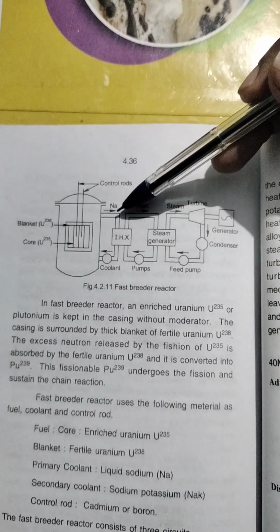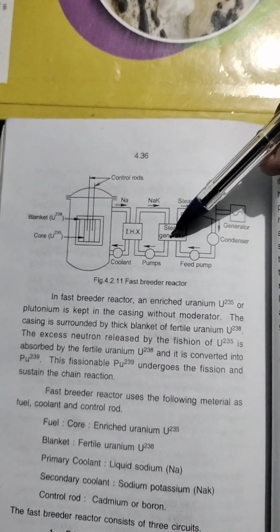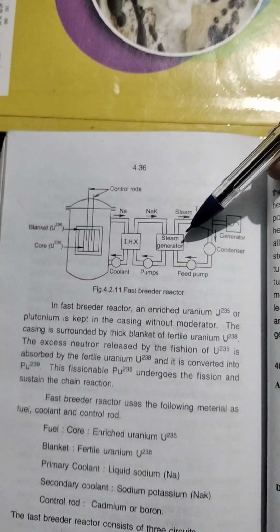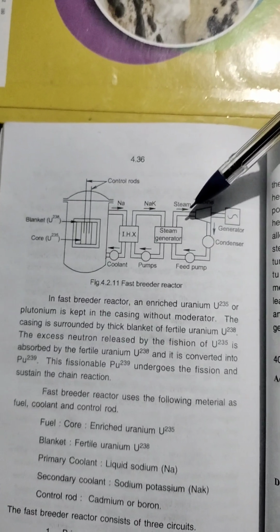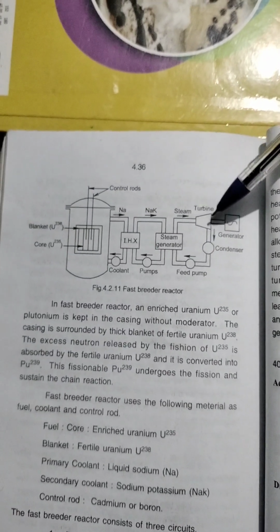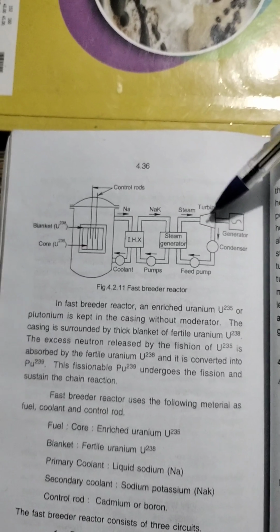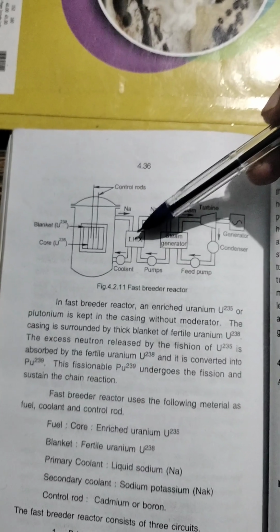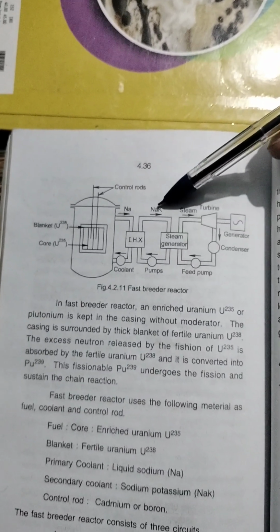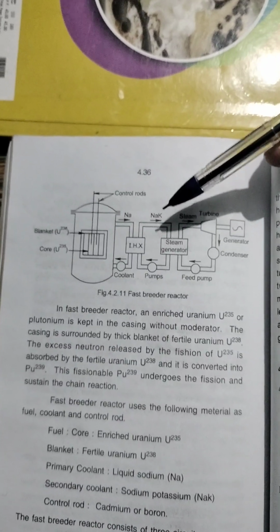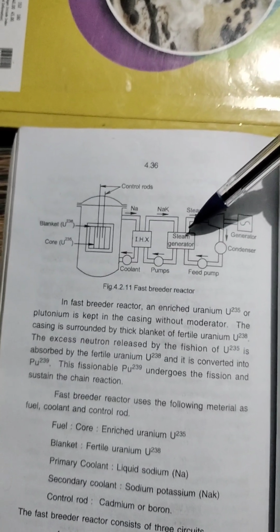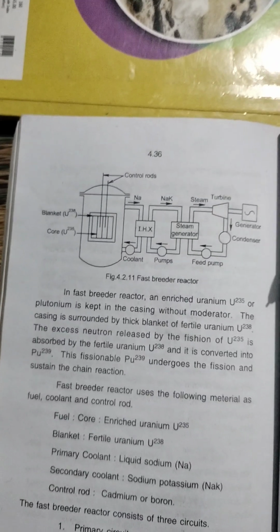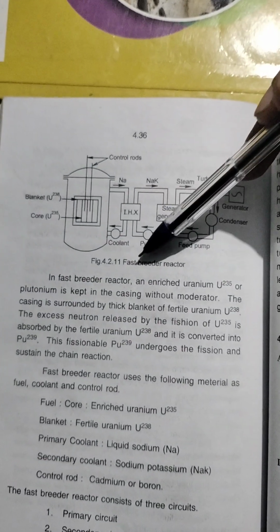If we directly give the sodium to the steam generator, more neutrons come to the steam generator. Then a radioactivity problem is produced in the steam generator and turbine, and when a worker is working on the turbine, that is when the problem occurs. So first we give the sodium to the internal heat exchanger and take the heat by NaK. So we reduce the neutron level in this area, in the steam generator. That is the purpose of using the internal heat exchanger. So this is the working principle of the fast breeder reactor.